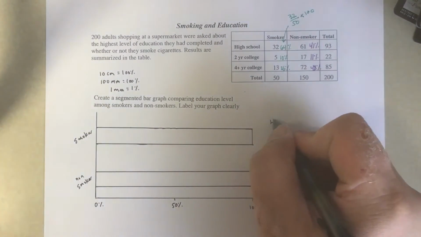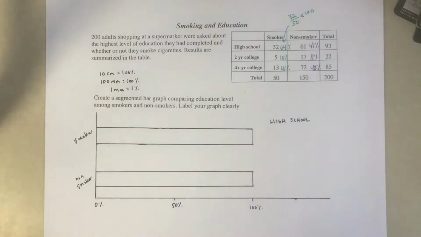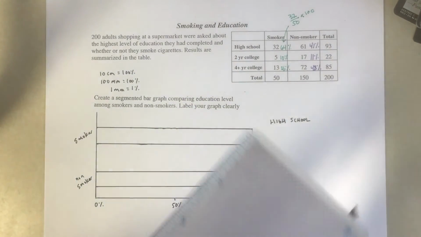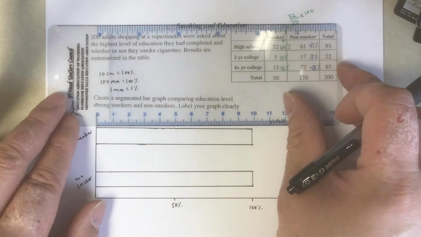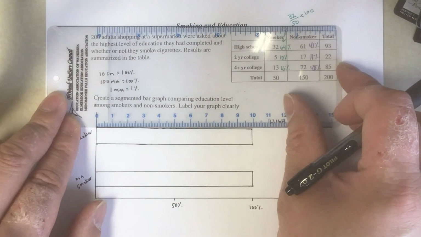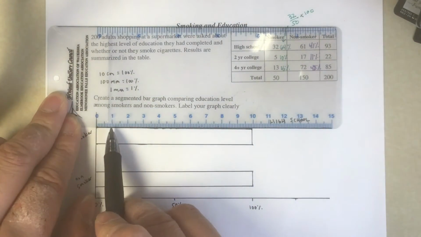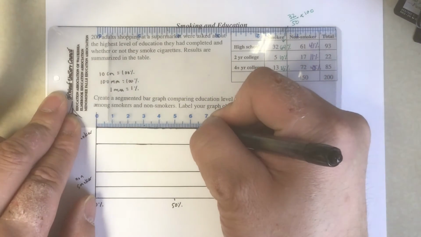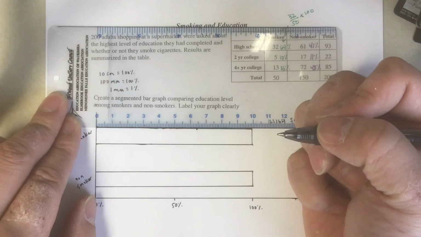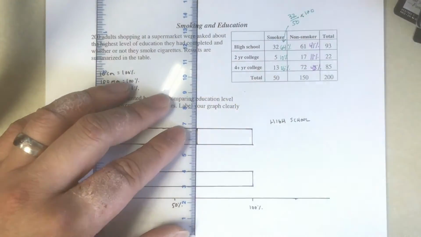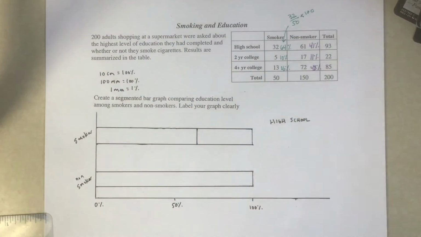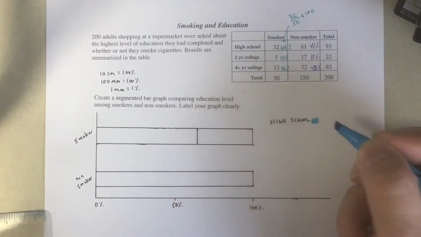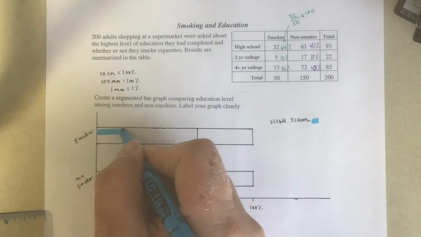So I'm also going to make a little key here. And they're 64. So I line it up here. Remember, each millimeter is 1%. So that's 10, 20, 30, 40, 50, 60. And we've got a 64 right here. And we're going to make blue our high school group. So I'm going to color that blue.